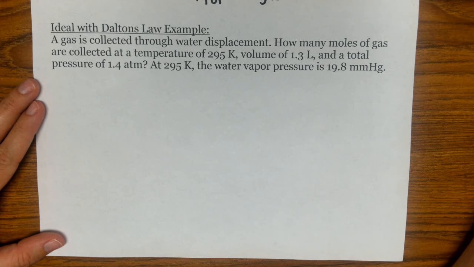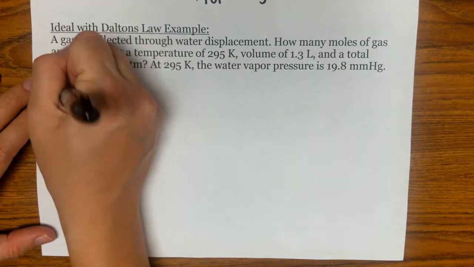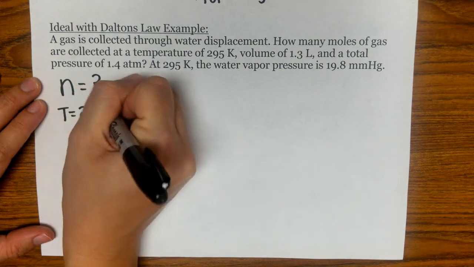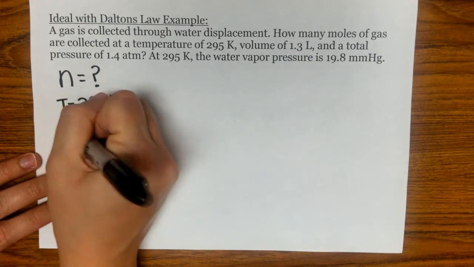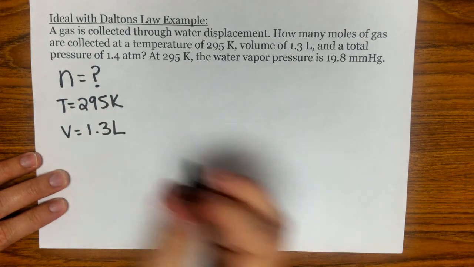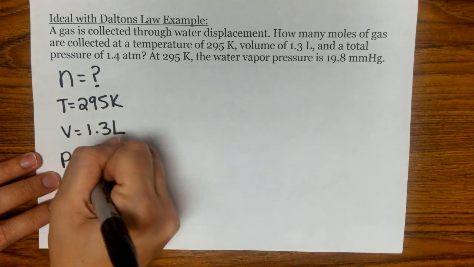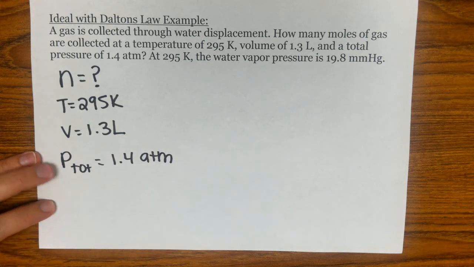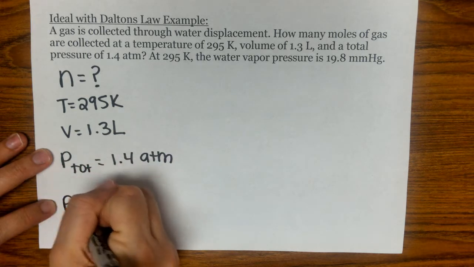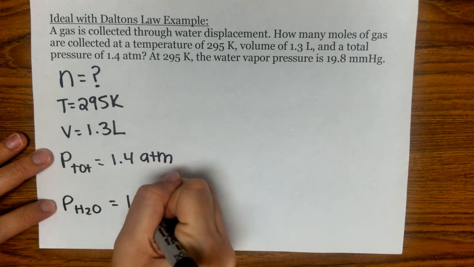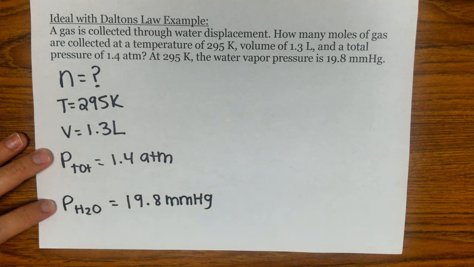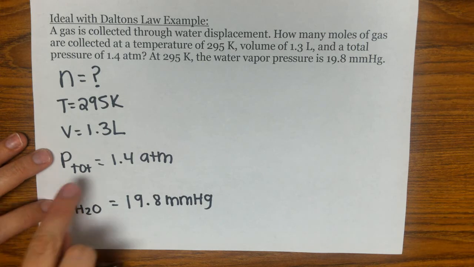Gas is collected through water displacement. How many moles of gas, so I'm looking for n, are collected at a temperature of 295 K, volume of 1.3 liters, and a total pressure of 1.4 atm. So P total is 1.4. At 295 K, the water pressure is 19.8 mmHg. So let's label pressure of water 19.8 mmHg.